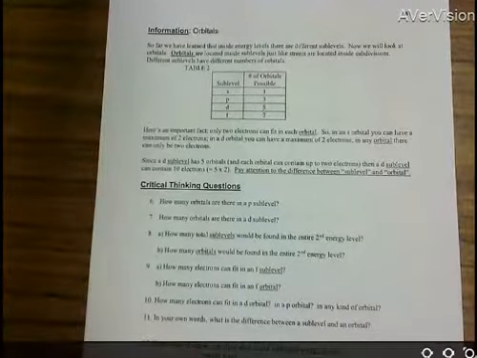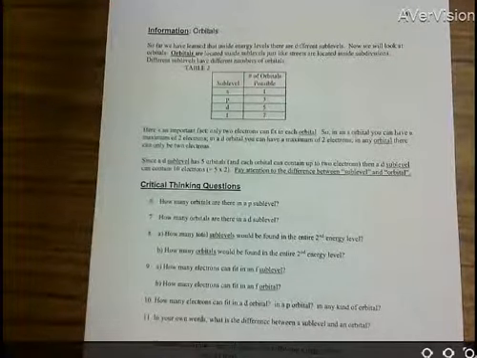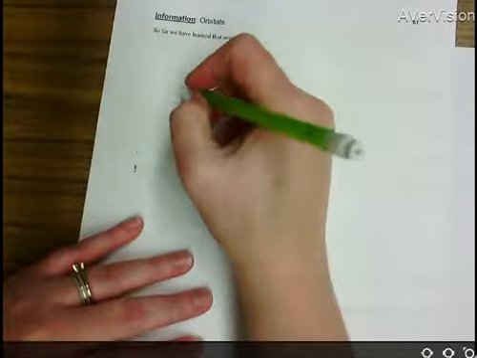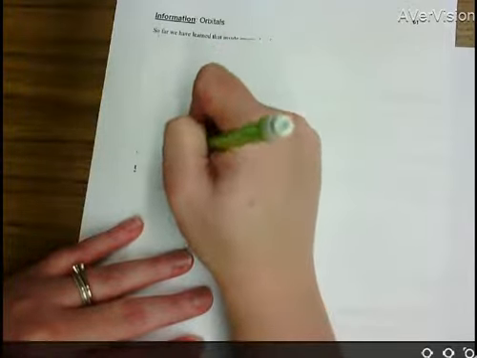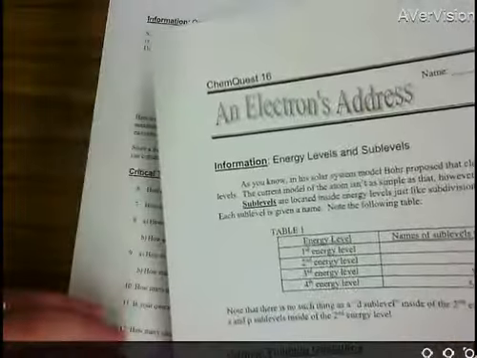Information about orbitals. So far we have learned that inside energy levels there are different sublevels. Now we will look at orbitals. Orbitals are located inside sublevels, just like streets are located inside subdivisions. Different sublevels have different numbers of orbitals. So the idea is that we have a city, which is like the energy level. Within a city, we have a subdivision, which is a grouping of houses, and a subdivision is like a sublevel.